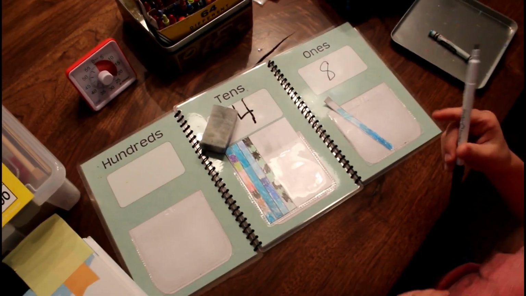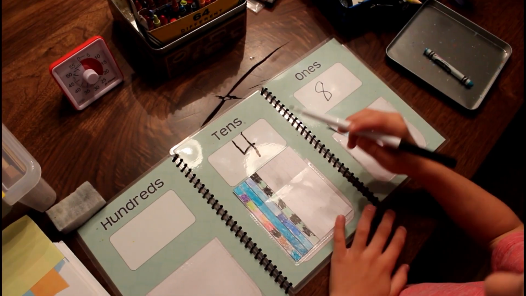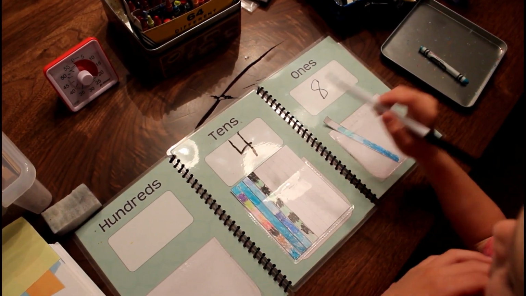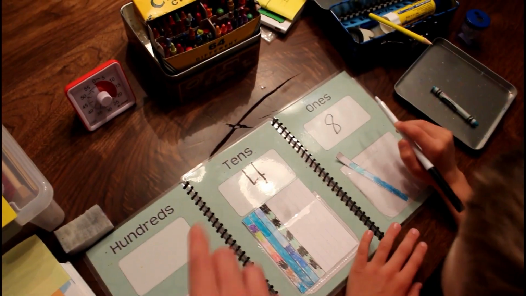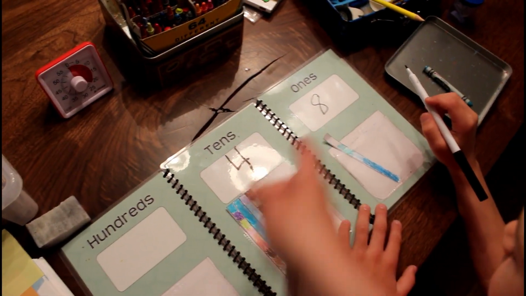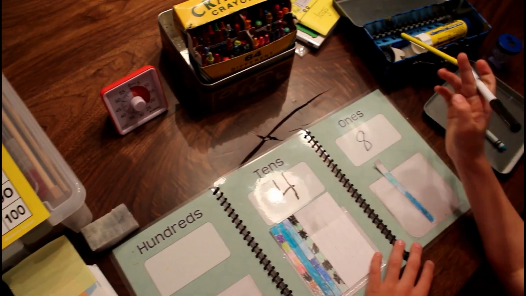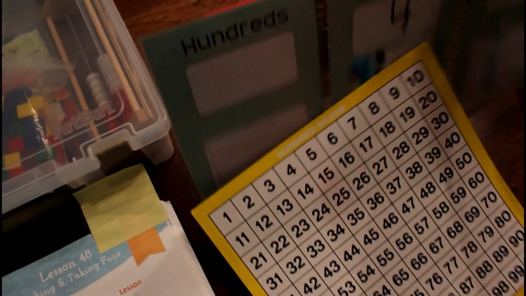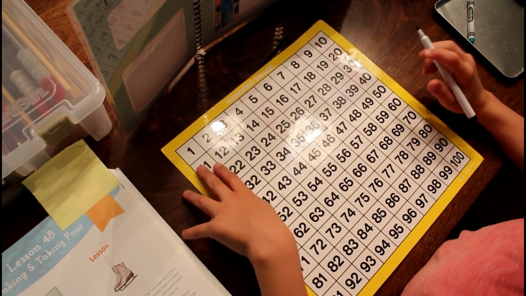All right, so how many 10s do we have? 4, which is 40. How many ones do we have? 8. So how do we say that together? 48. Good.